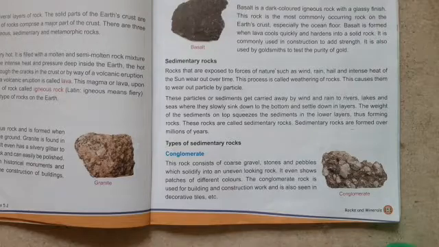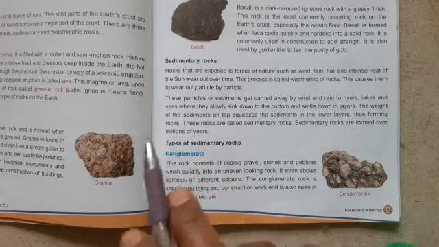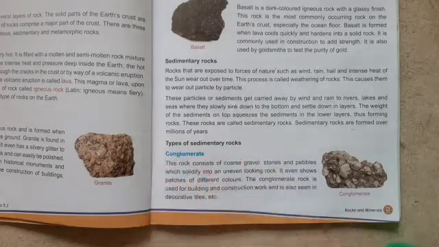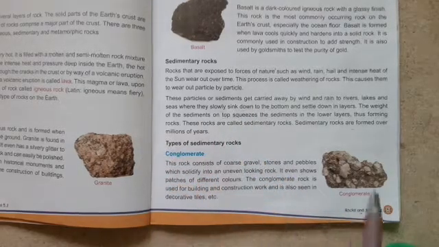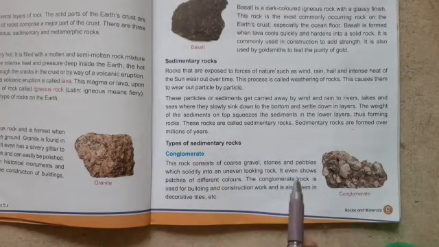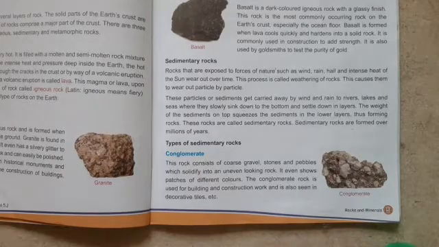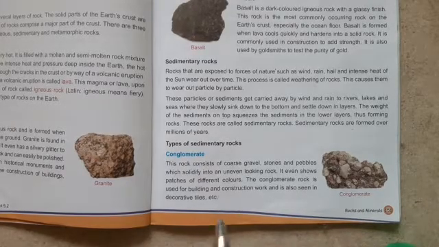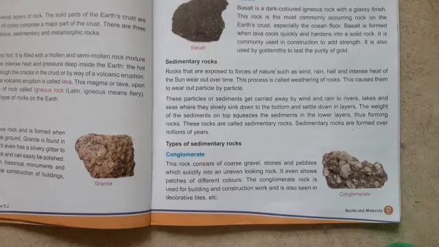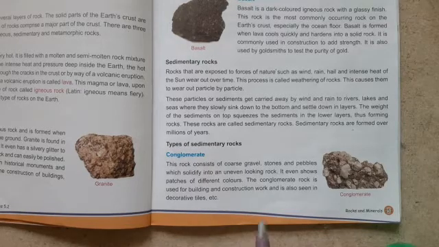The weight of the sediment on the top squeezes the sediment in the lower layer, thus forming rocks. These rocks are called sedimentary rocks. Sedimentary rocks are formed over millions of years. Understood, my kids, how sedimentary rocks are formed?